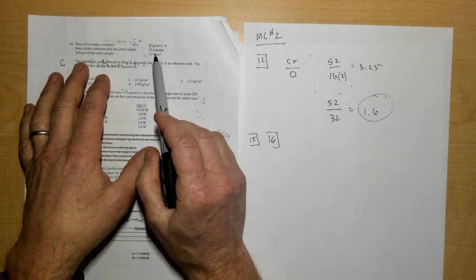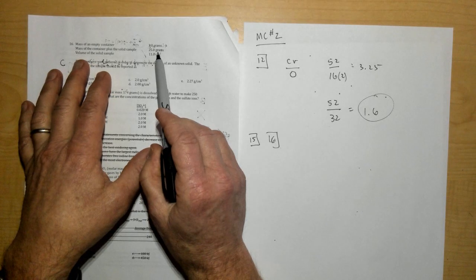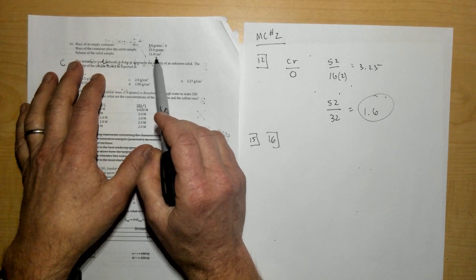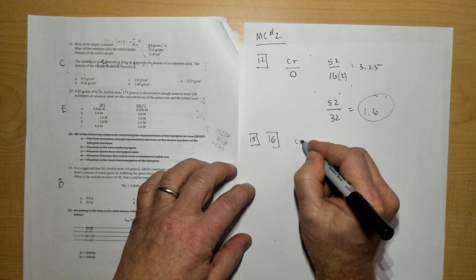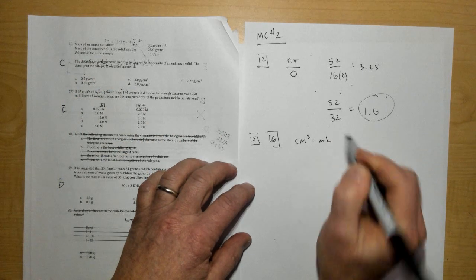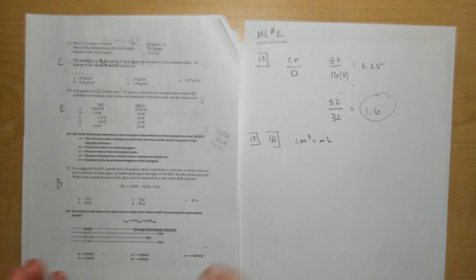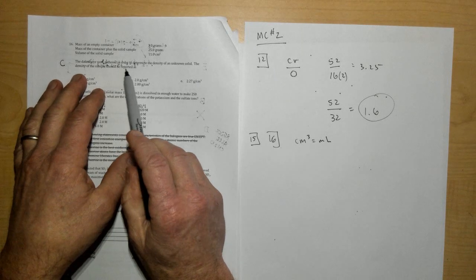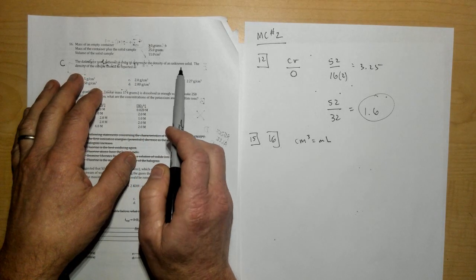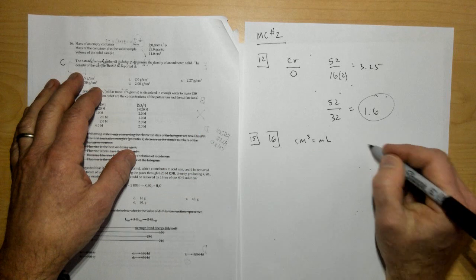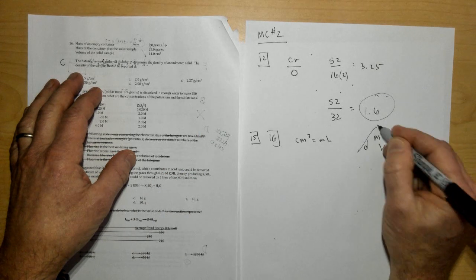And here we have an empty container, and we have a solid sample of 25 grams and a volume of 11 cubic centimeters. Remember that a cubic centimeter is the same as a milliliter, so don't get confused by that if they switch between the two. And it says the data above were gathered to determine the density of an unknown solid. Density, remember, is equal to mass divided by volume.